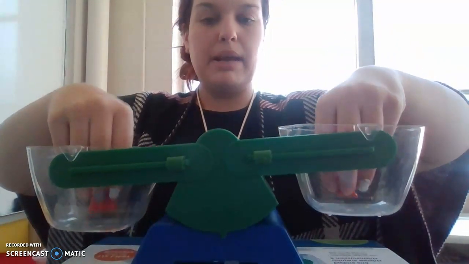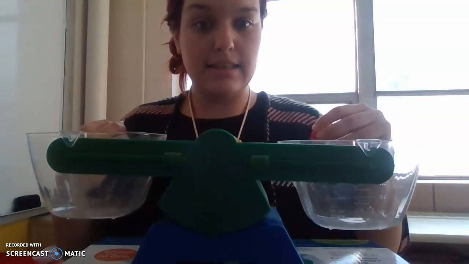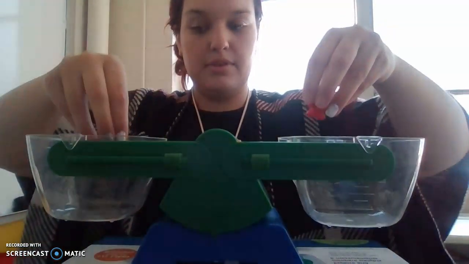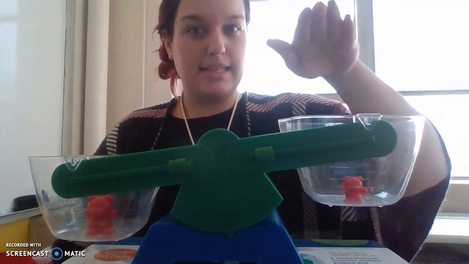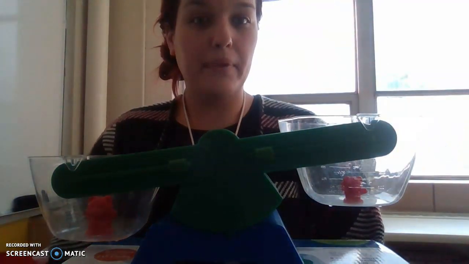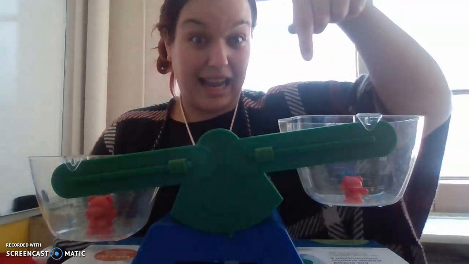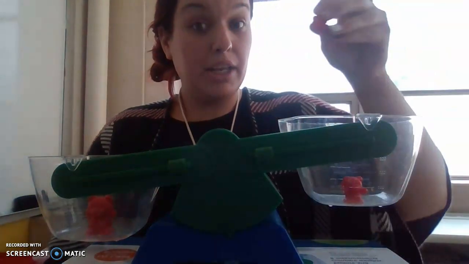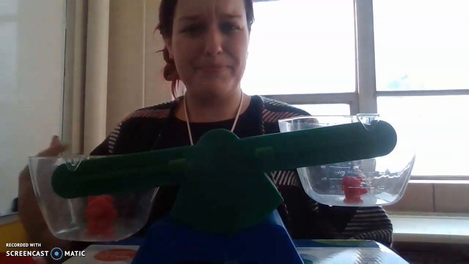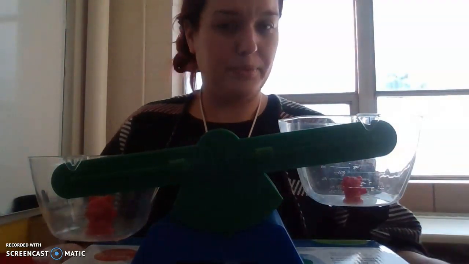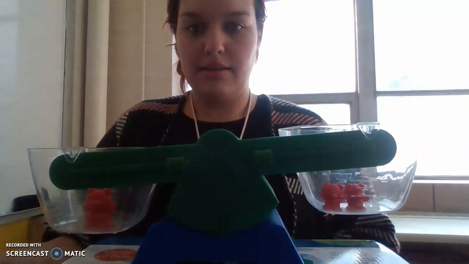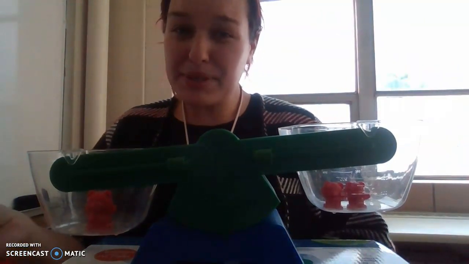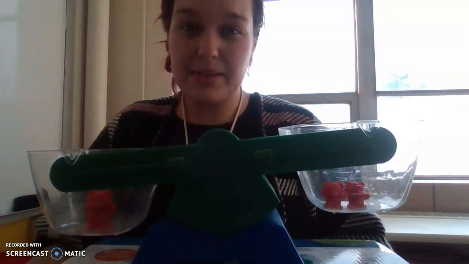Because remember, when my scale is in balance, it looks like this. So do I want to make this side heavier or this side heavier to balance it out? I want this side. And we're going to use the same unit of measurement because you don't want to mix things up, okay? When you're measuring, closer, but is it equal yet? Is it balanced?